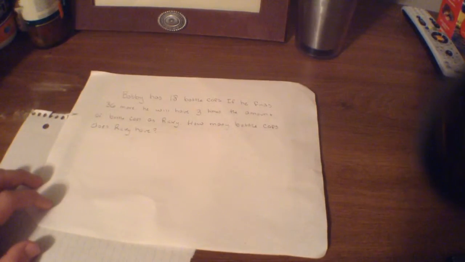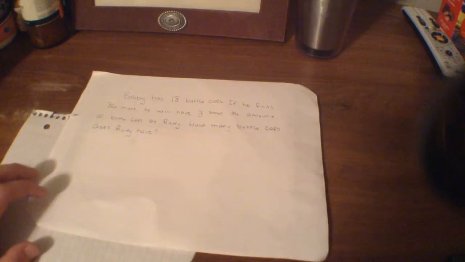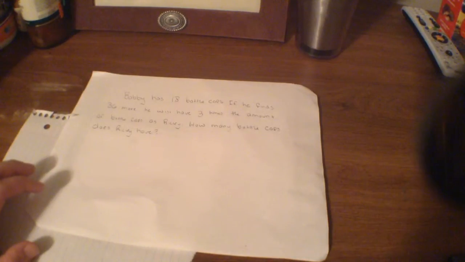Okay, so for the first one, we're going to use our linear model. Now, our problem says that Bobby has 18 bottle caps. If he finds 36 more, he will have 3 times the amount of bottle caps as Ricky. How many bottle caps does Ricky have?